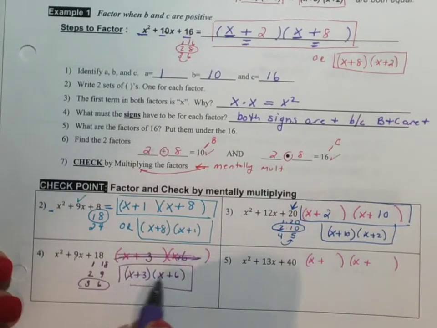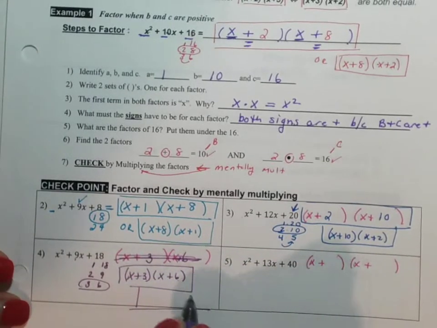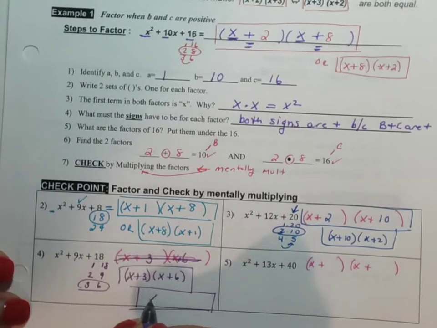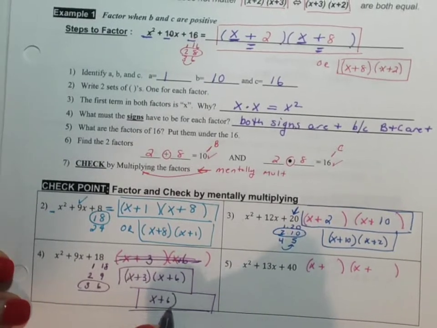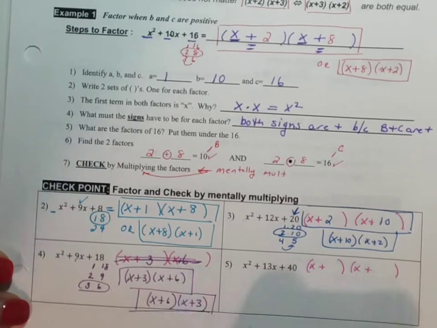If I multiply, I get x squared, 6x and 3x gives me 9x, and 3 times 6 gives me 18. Or you could write it x plus 6, x plus 3.